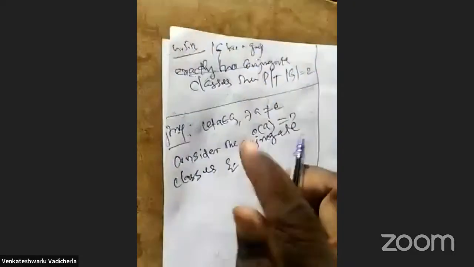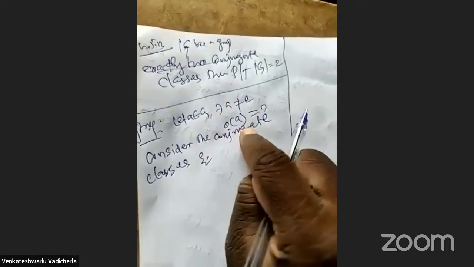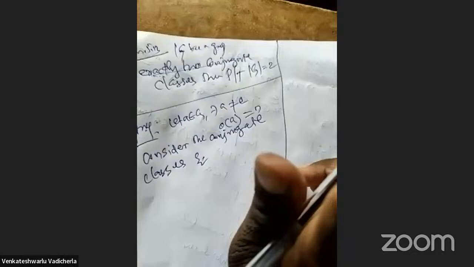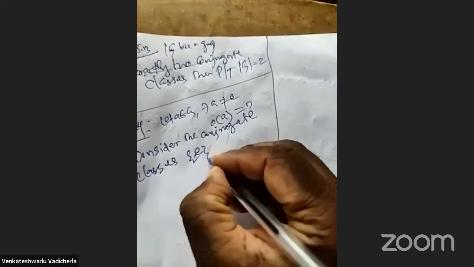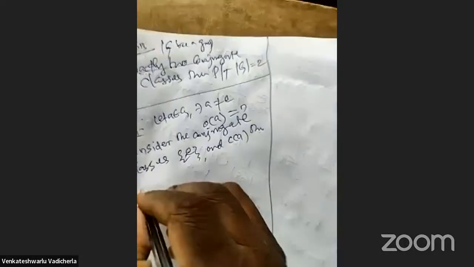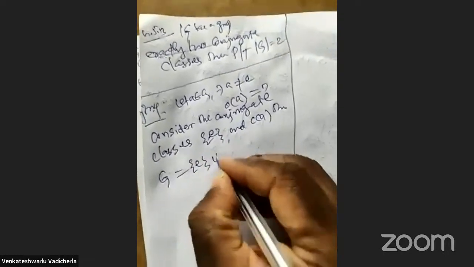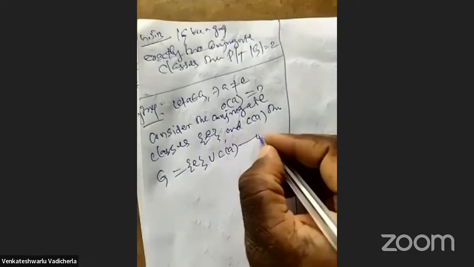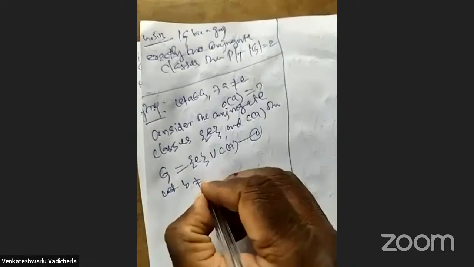Okay. Consider, look here. Let a be an element of G such that a is not equal to e. Consider the conjugate classes, two conjugate classes: the singleton {e} as one conjugate class and C of a as another conjugate class. Then G is equal to the union of the singleton {e} and the conjugate class of a. This is equation 1.